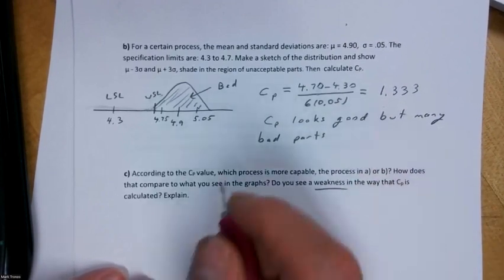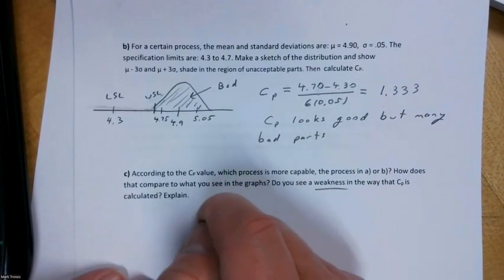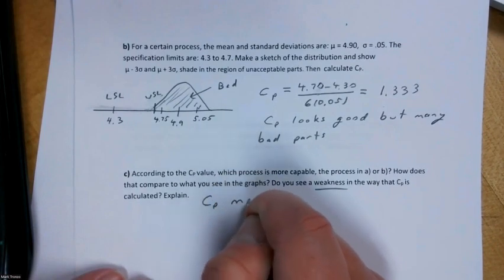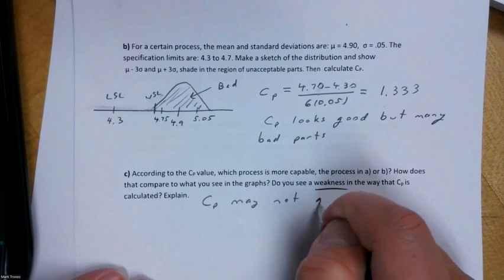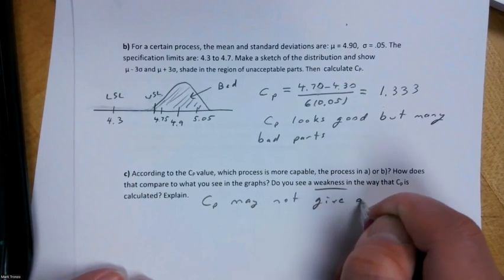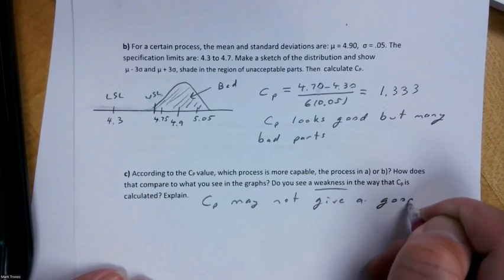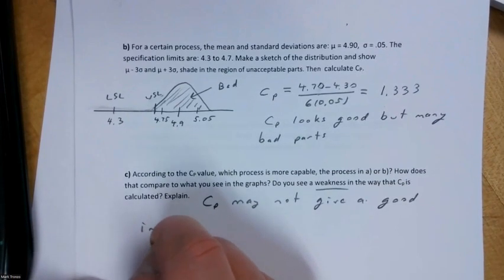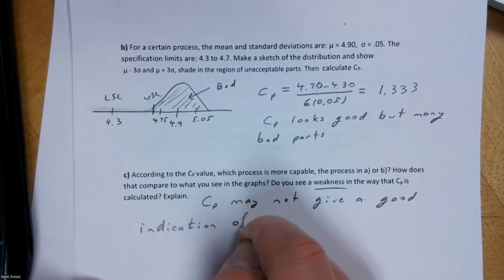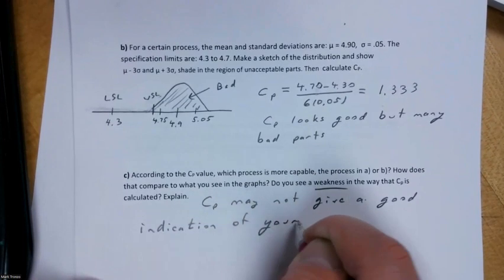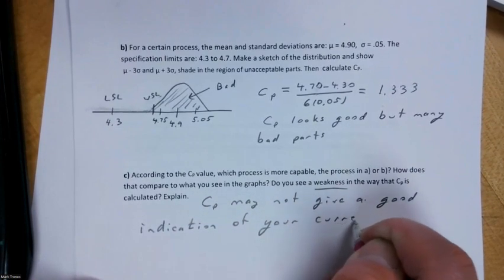So the weakness is that CP may not give a good indication of your current process.